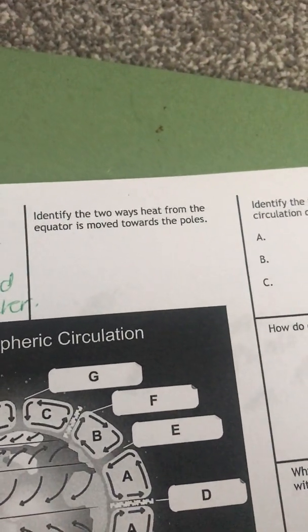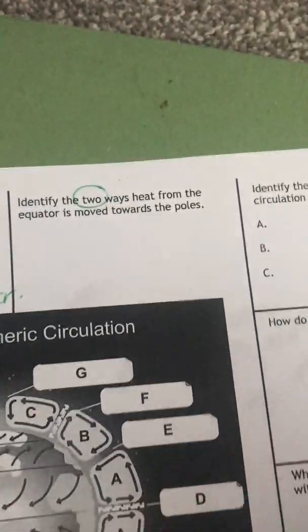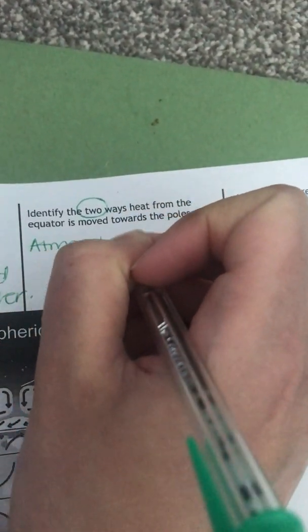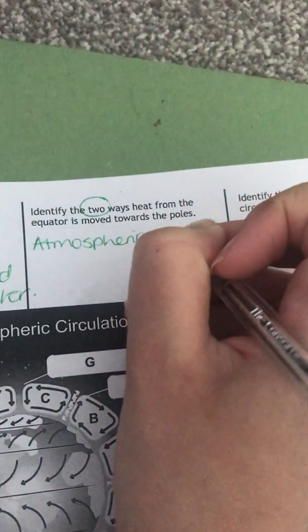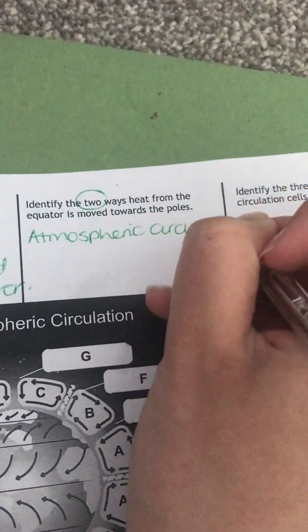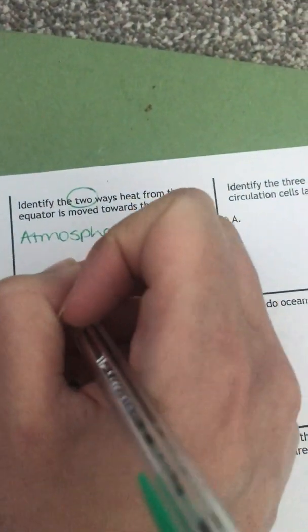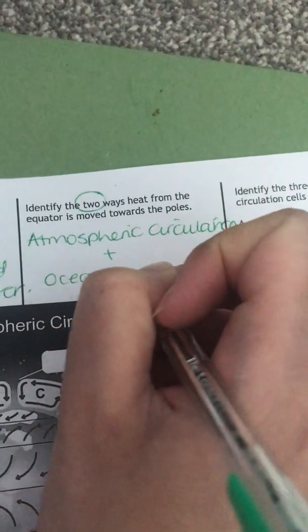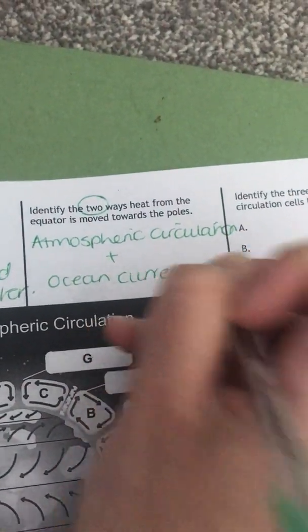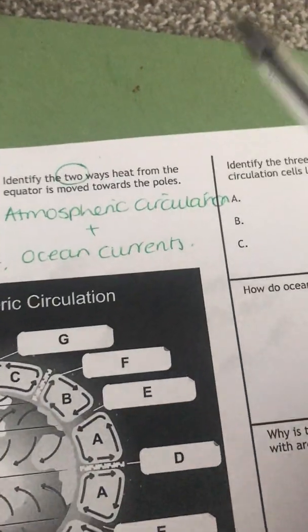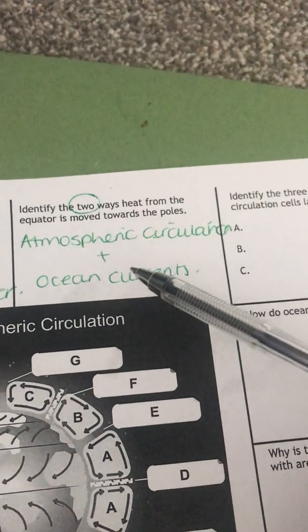Identify 2 ways heat from the equator is moved towards the poles. Now the 2 is the bit that you might have found tricky here. Okay, I'm guessing you all would have put atmospheric circulation. The one you may have forgotten is your ocean currents. Now I'd forgive you for that. That was our very last lesson. So atmospheric circulation and ocean currents.